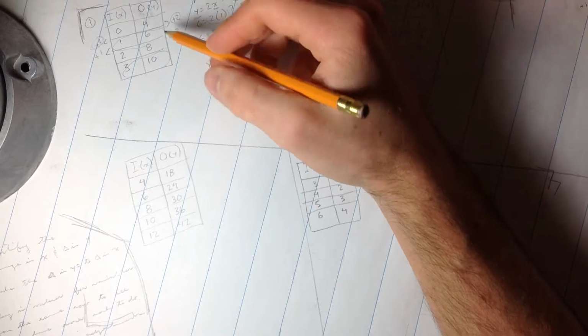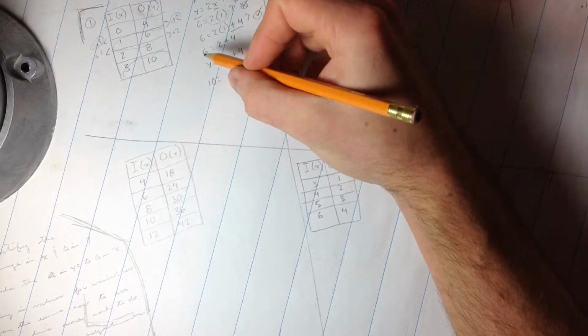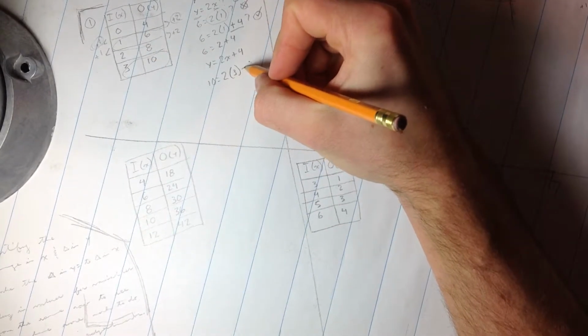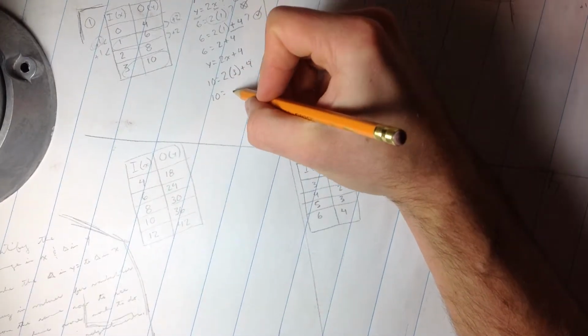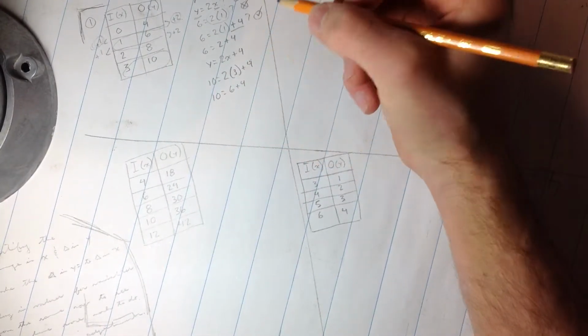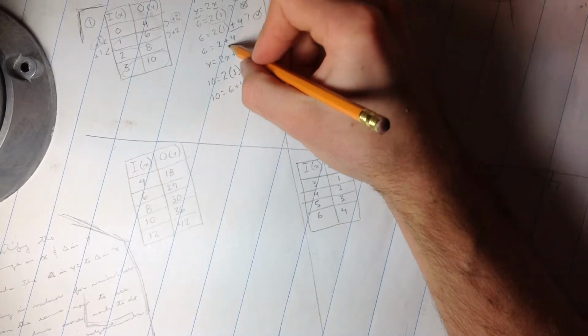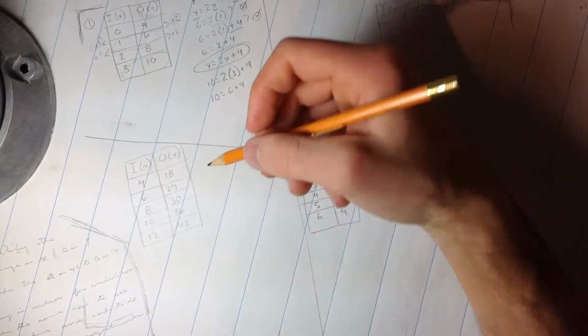Remember Y and X. So let's say 10 equals 2 times 3 plus 4. So let's do this. 10 equals 6 plus 4, which equals 10. So that is correct. That's our answer. Let's hop down to another one.